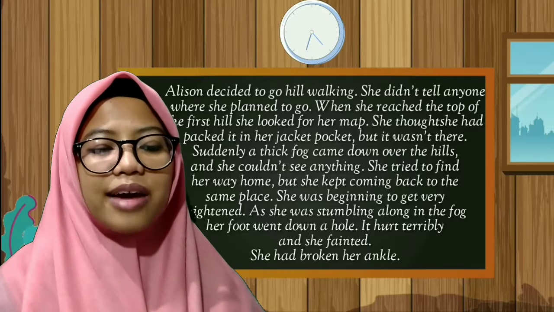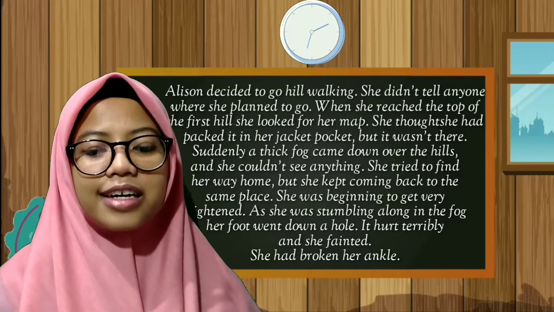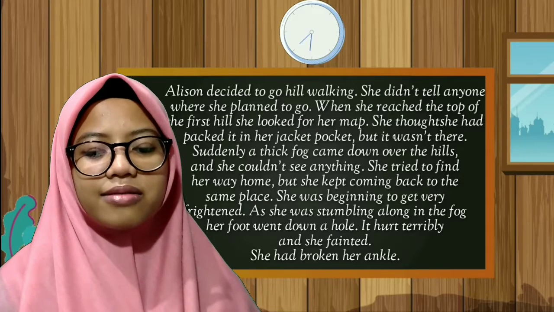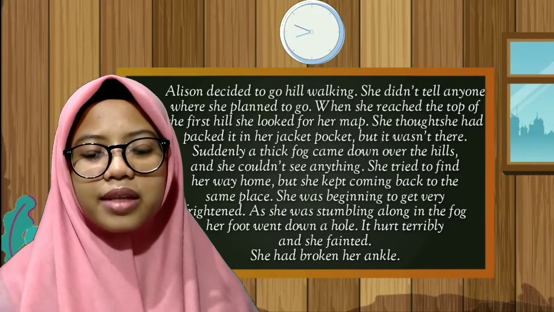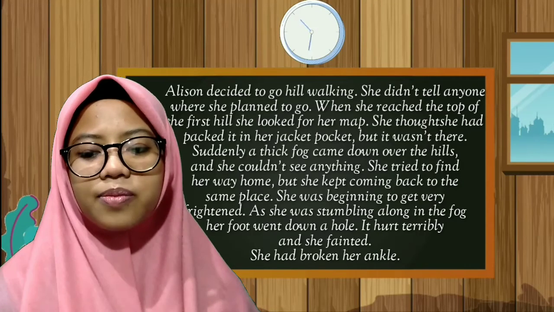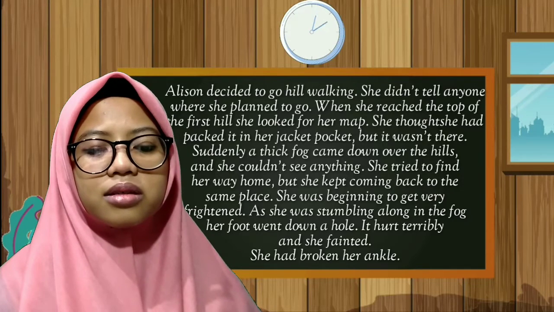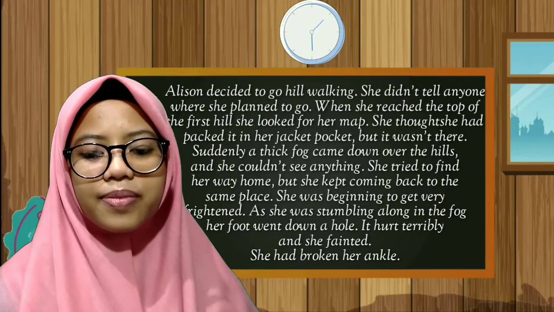"A thick fog came down over the hills" is past simple. "She couldn't see anything" is past simple. "She tried to find her way home" is past simple. "She kept coming back to the same place" is past simple.